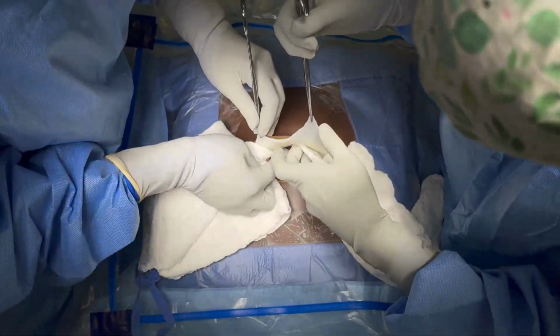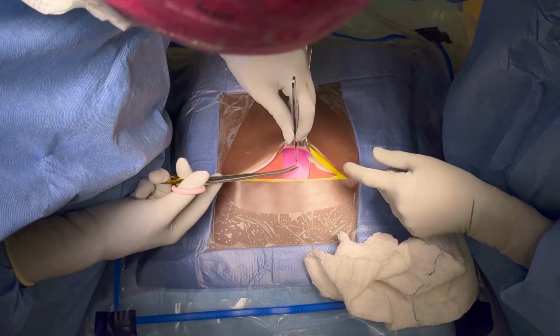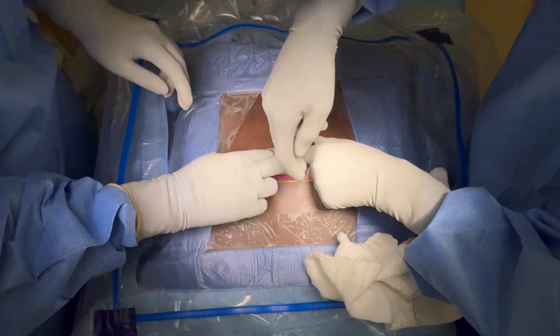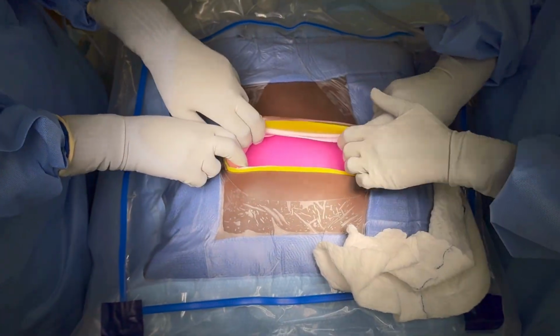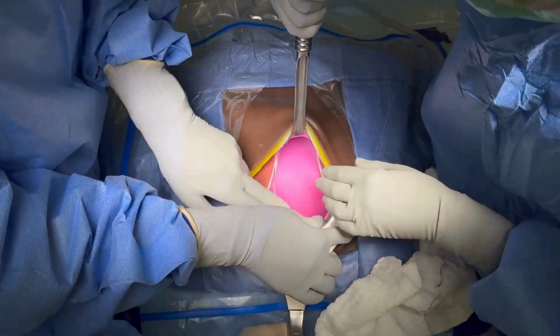The peritoneal layer is then grasped with pickups, and a small incision is made using Metzenbaum scissors, which is then extended bluntly with the aid of the assistant. A bladder blade and Richardson retractor are then inserted to facilitate visualization of the uterus.